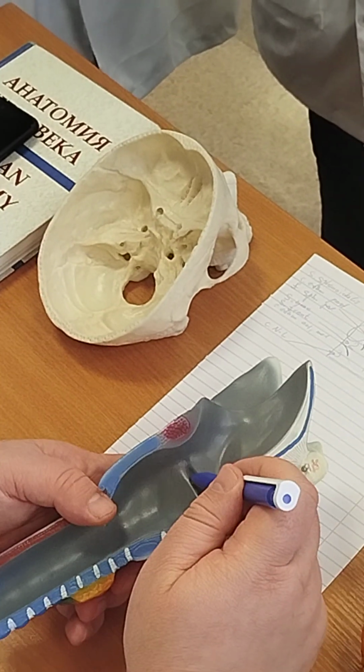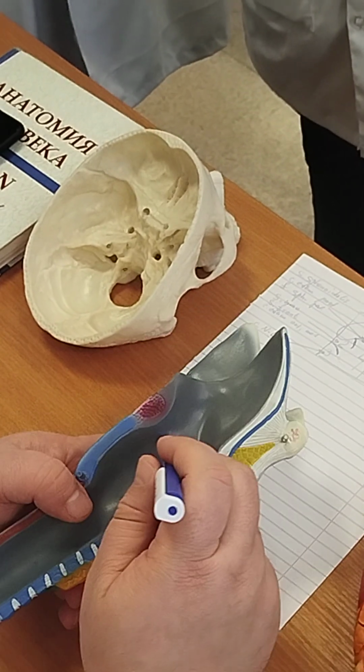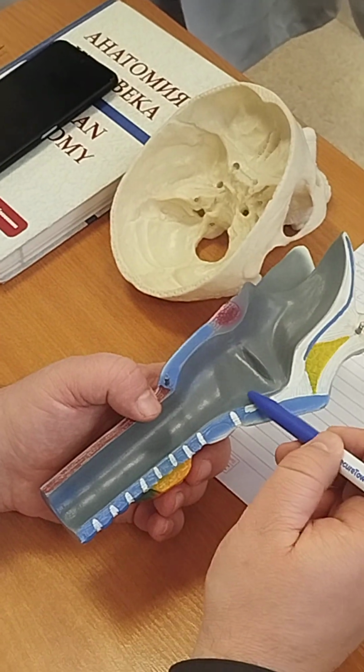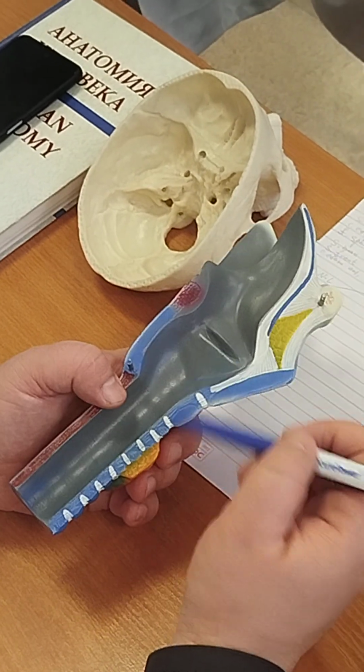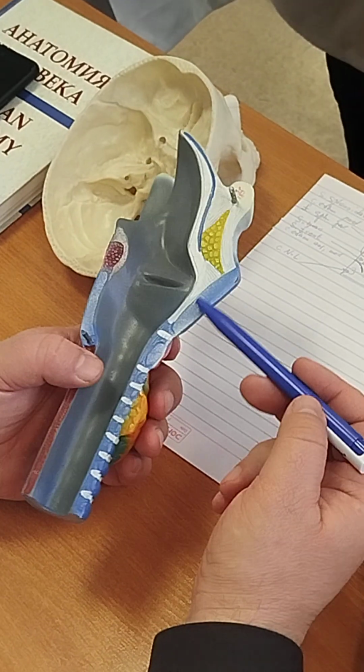Next fold, here it is, that is vocal fold, plica vocalis, and the space between the vestibular fold and vocal fold, this space, that is ventricle, ventriculus laryngis. And everything below the vocal fold, here it is, this is the infraglottic cavity, cavitas infraglottica.